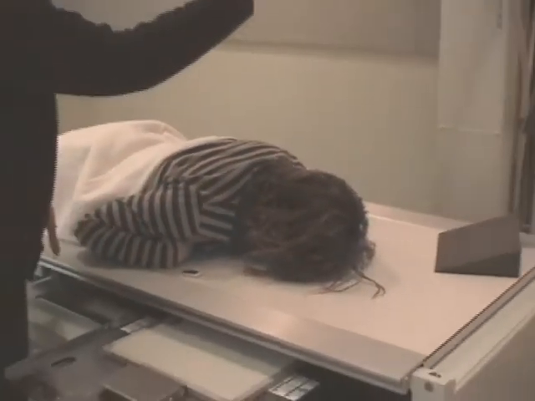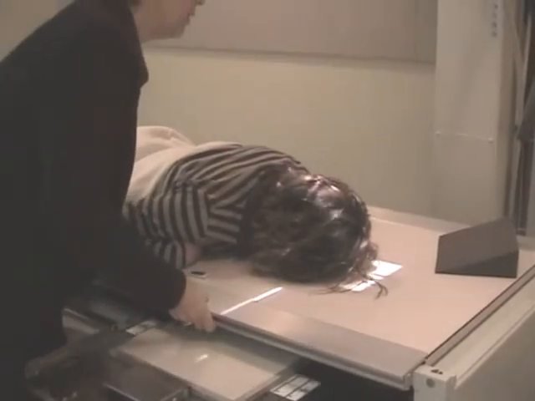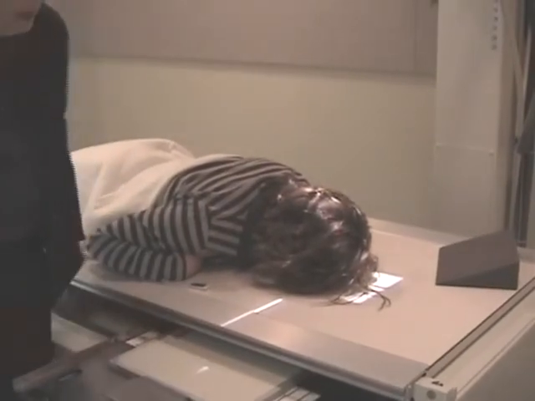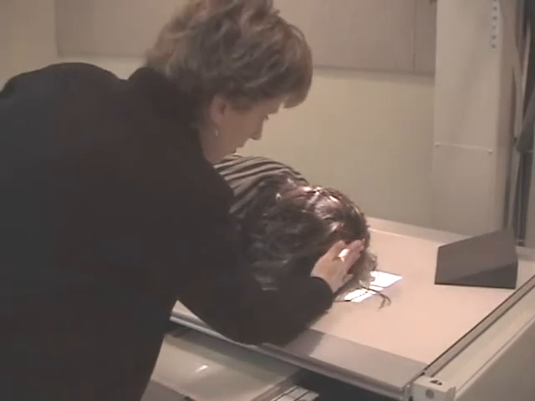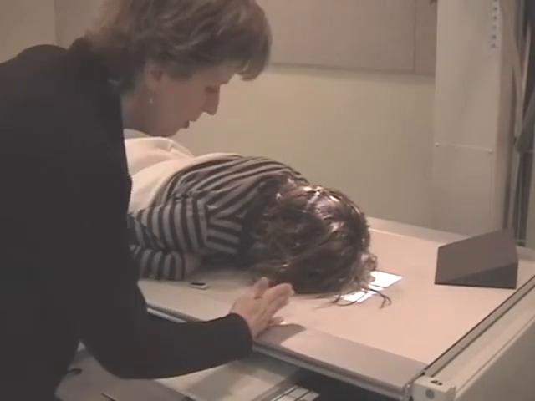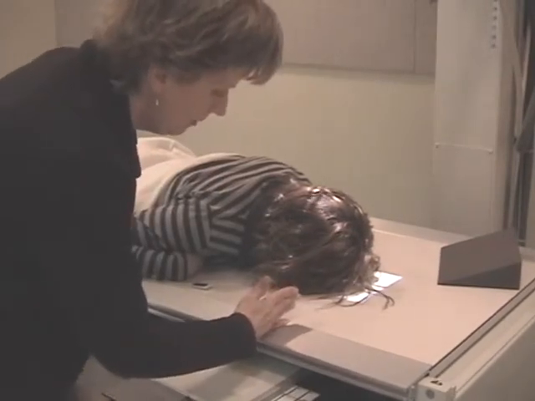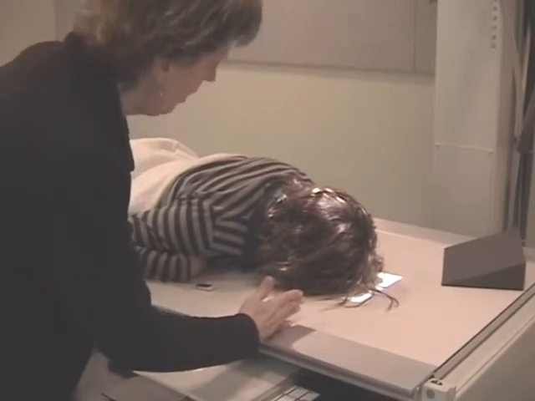And then I'm going to go to the head of the table, make sure the MSP is centered, and the film's edge, you can use the film's edge being 2 inches above the vertex. We talked about that earlier with the AP.